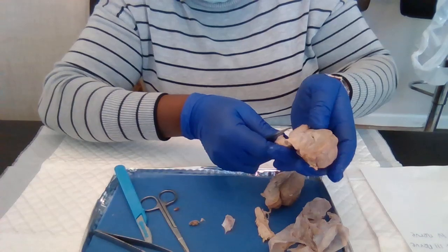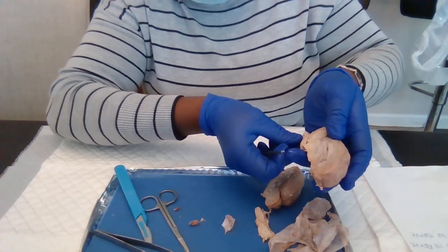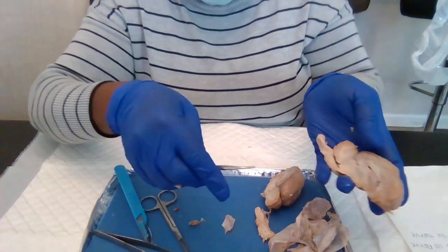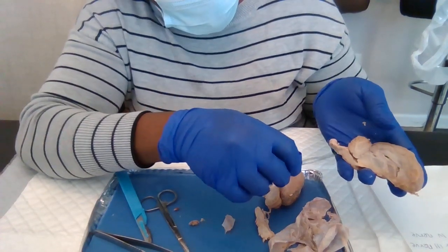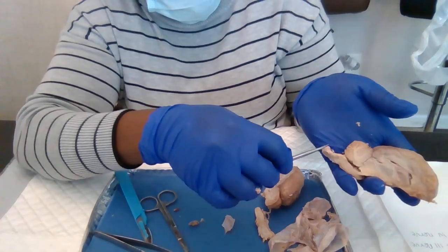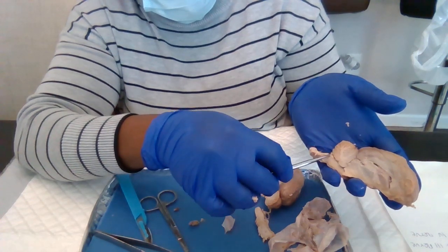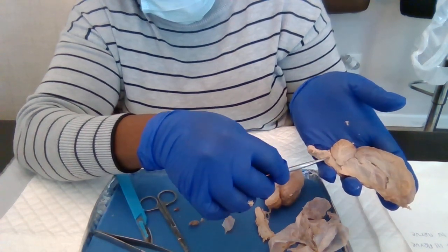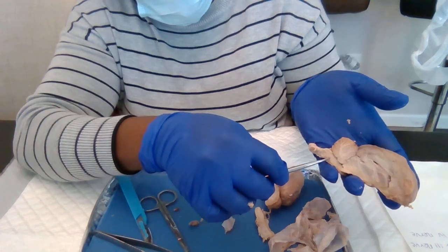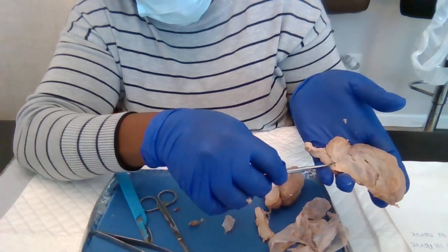We have the spinal cord here, from here to here. Medulla oblongata. The pons here. And then we have the midbrain right here.